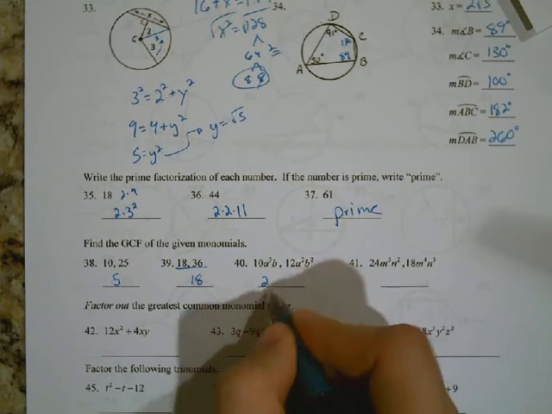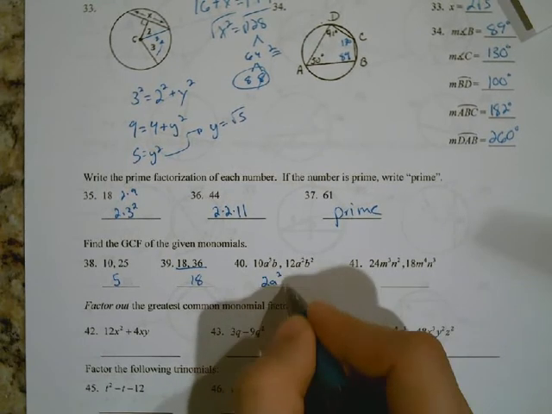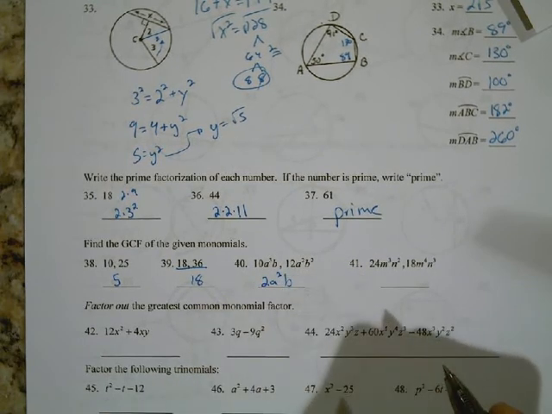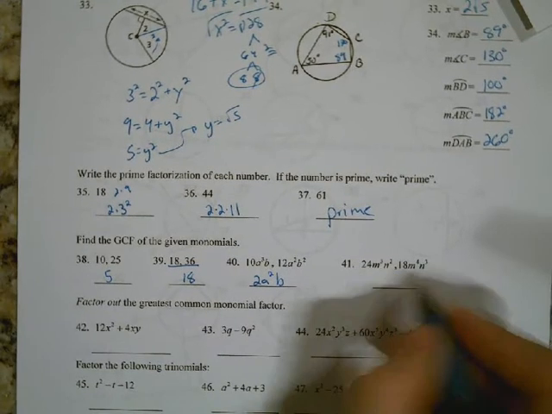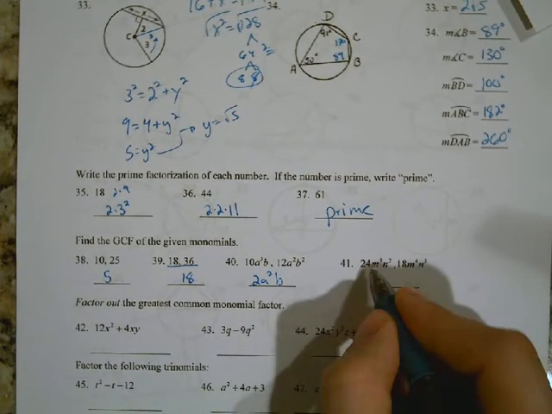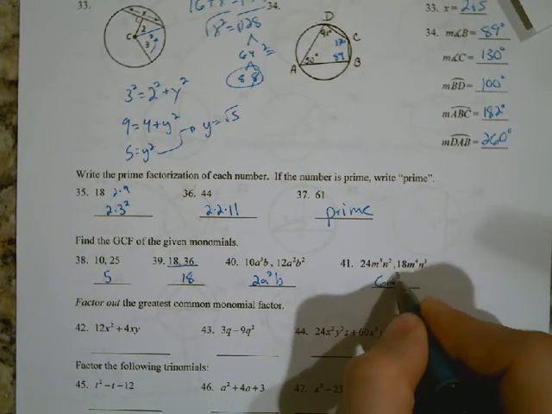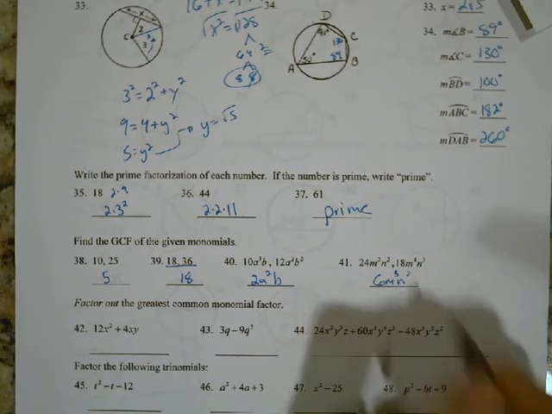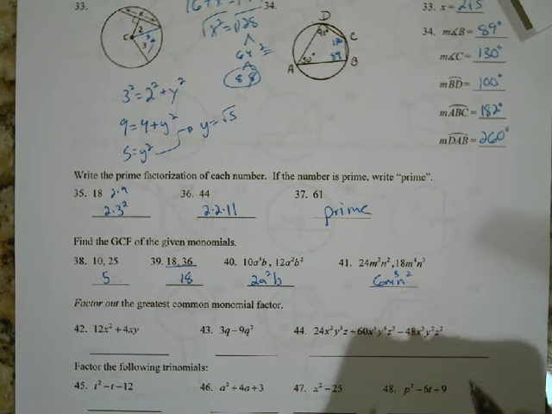I've got at least 2 A's in each number, and I've got at least 1 B in each number. 6 is going to go into 24 and 18. I've got at least 3 M's. I've got at least 2 N's in both of them.